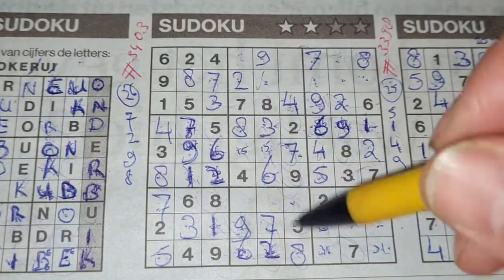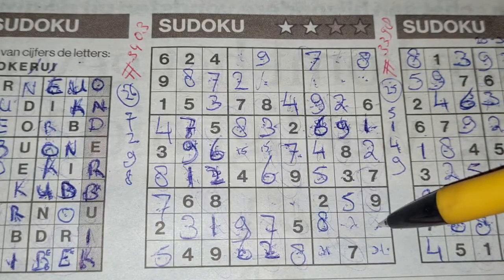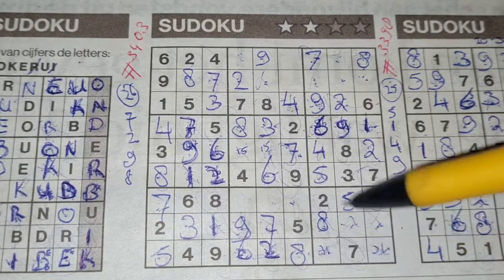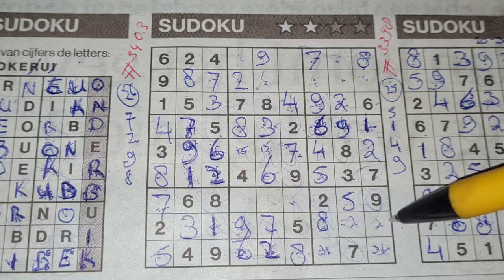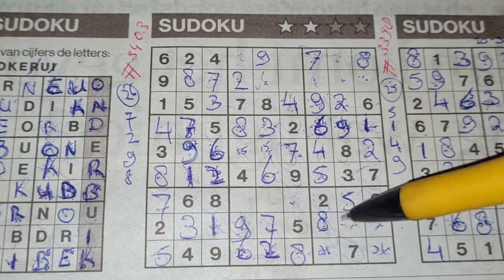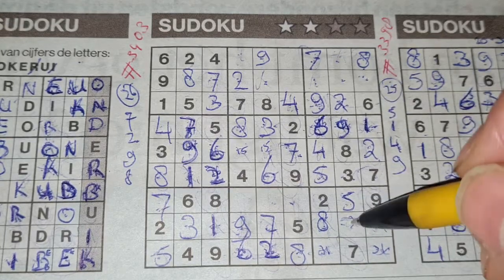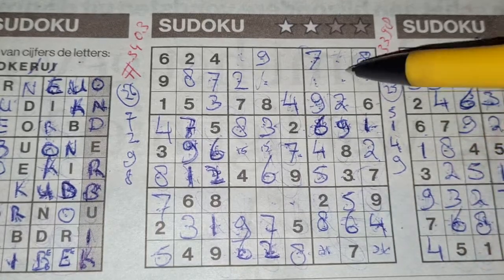Alright, 2 numbers left in this big square for number 6 and 4. Here we have a 1 and a 3, 2, 4 is missing, 5 and 6 is missing. We see here 6, no 6 there. 6 should be here, and a 4 goes there.